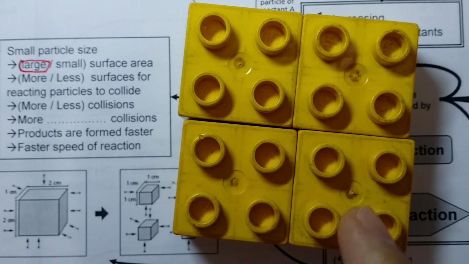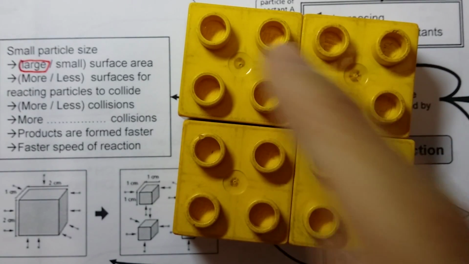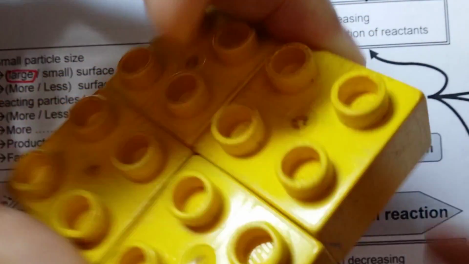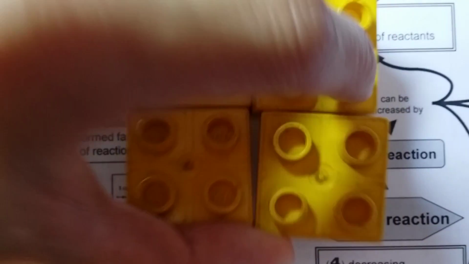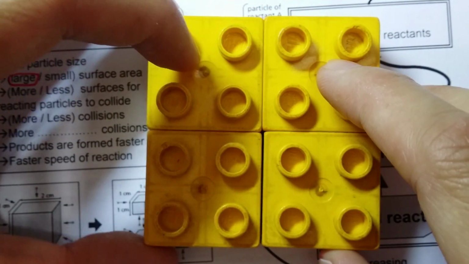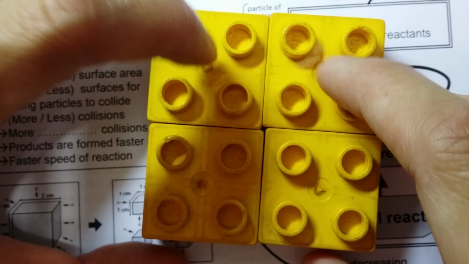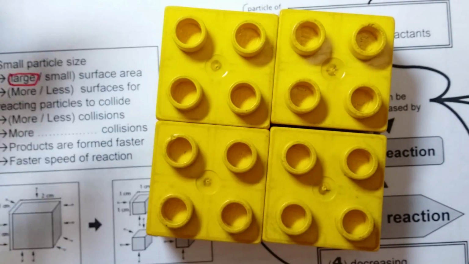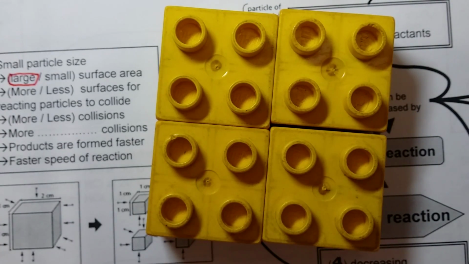The total surface area will be 1, 2, 3, 4, 5, 6, 7, 8, 9, 10, 11, 12, 13, 14, 15, 16. So there will be 16 cm square.